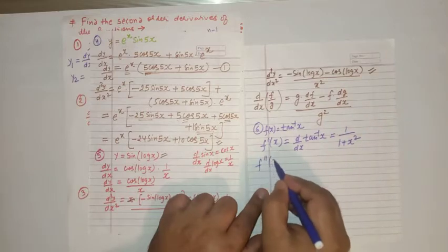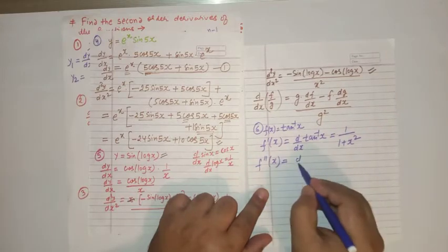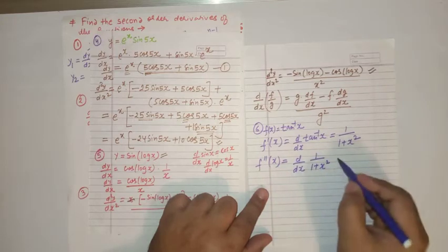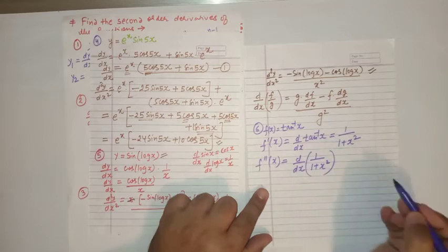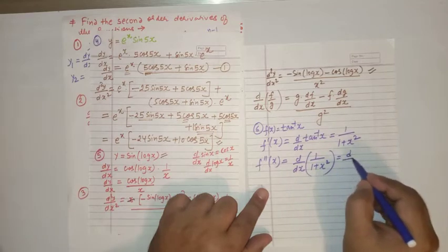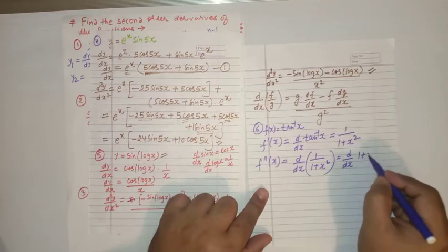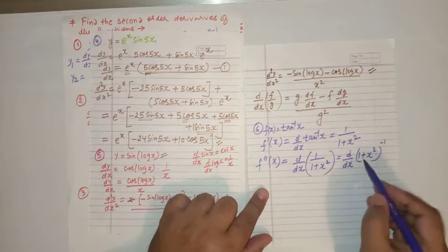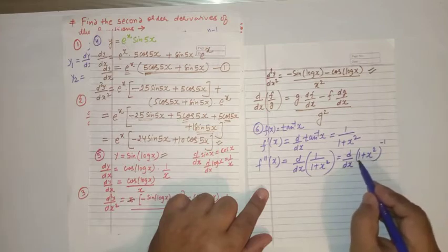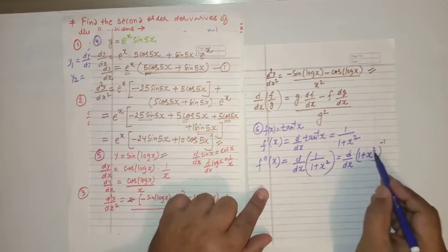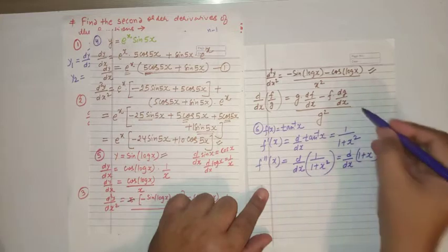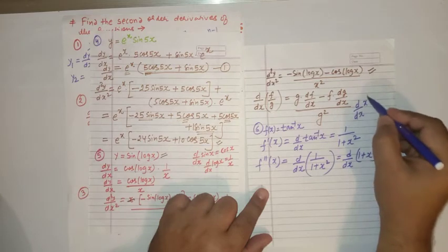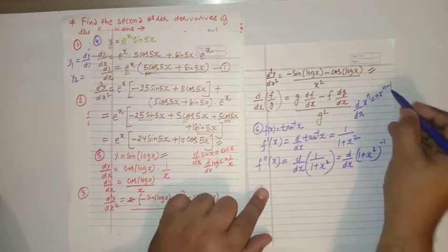Now we have to find the second derivative. So it means we have to find d by dx of 1 over 1 plus x square. Now this can be written as d over dx of (1 plus x square) raised to minus 1. Now see, here we'll assume this 1 plus x square as x, so we'll make use of the formula d by dx of x raised to n, that is n x raised to n minus 1.